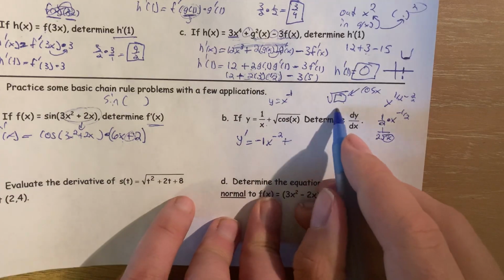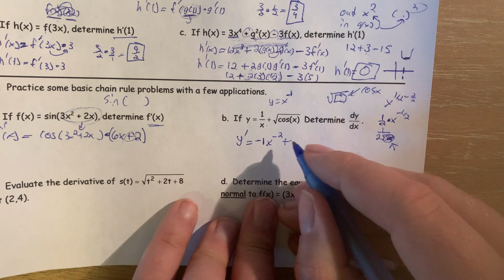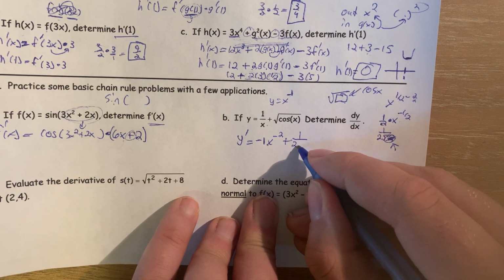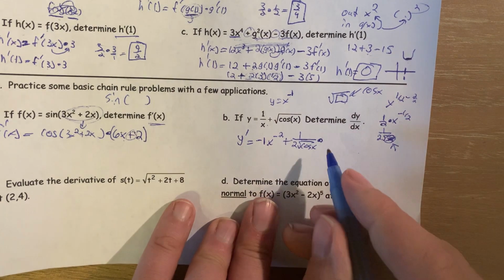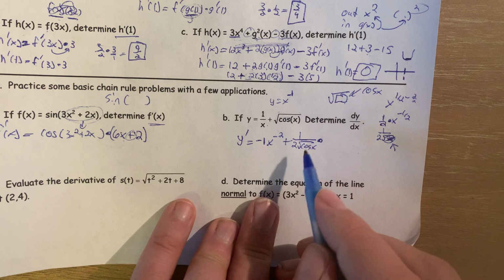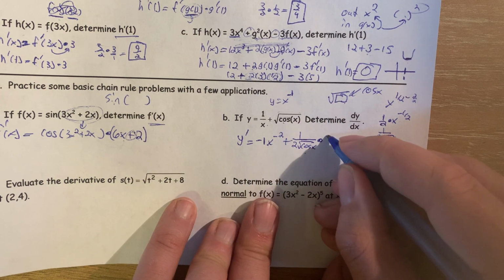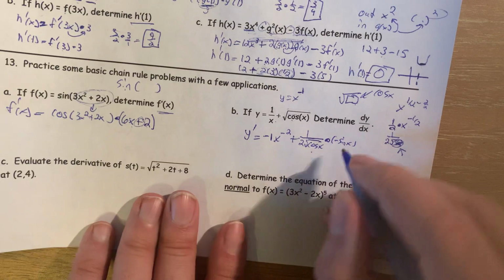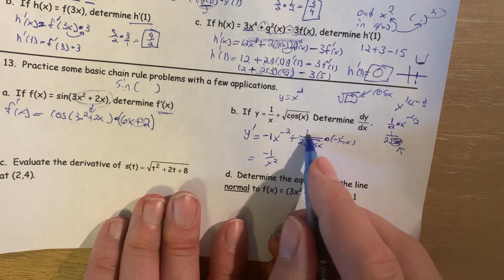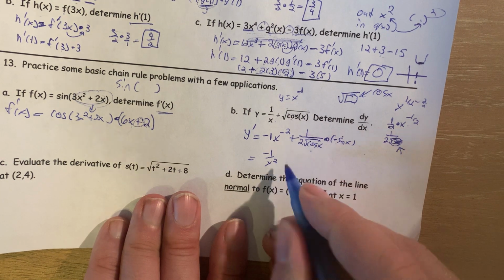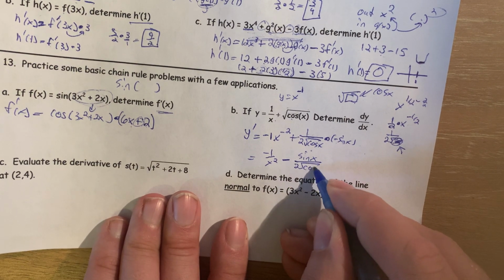Now, in this case, the thing that's inside of here is cosine of x. So it's going to be 1 over 2 square root of cosine of x times, so that was just the derivative of the outside function with the inside function still inside of it, times the derivative of the inside function. And the derivative of cosine is negative sine of x. So this is negative 1 over x squared. Whenever we have a fraction, we can multiply this on top, and it's a negative times a positive, so we'll put minus sine of x over 2 square root of cosine of x.